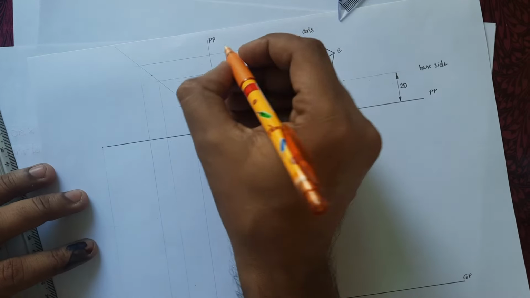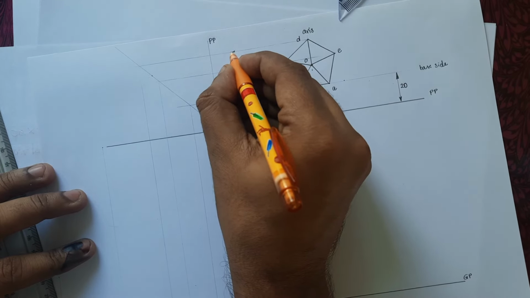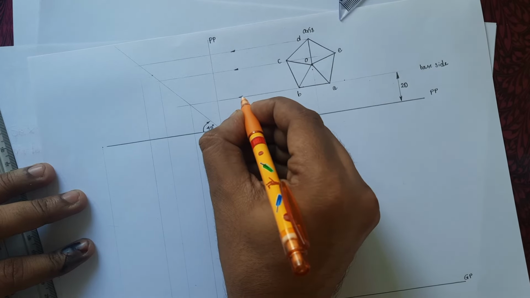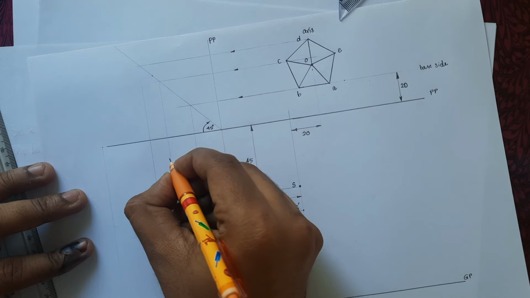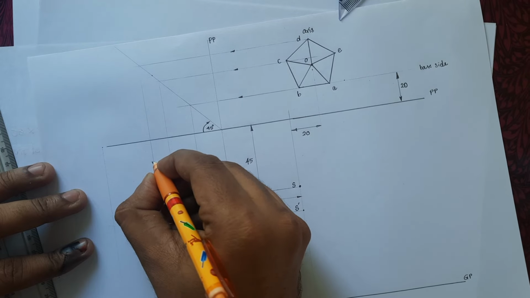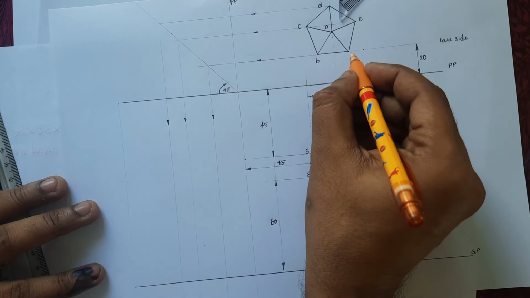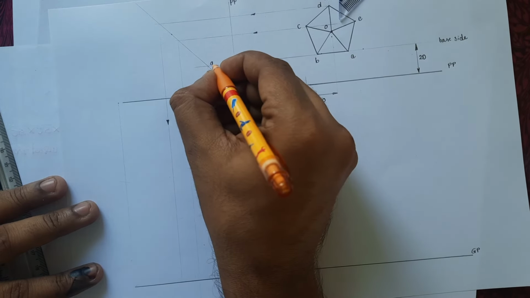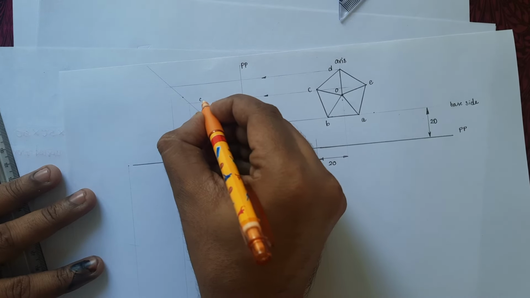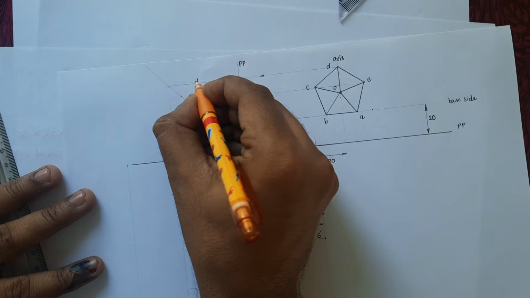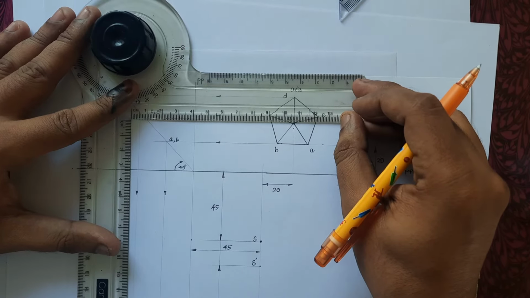I have drawn the locus line towards the left side. And then I have drawn the projector line towards the downward direction. After that, we can mark the points. So here there is a line from A, B, and this is a line from C, E. This is the line from D, and also we need to draw a line from O. I have missed it.